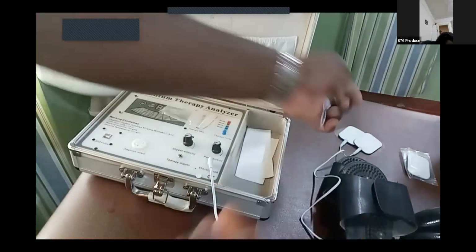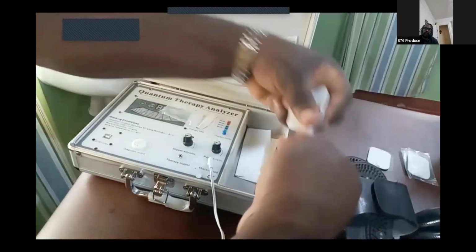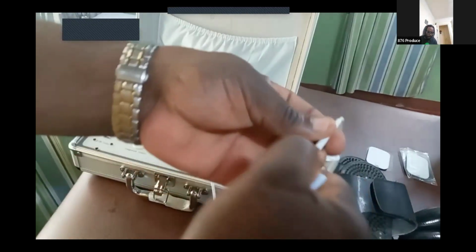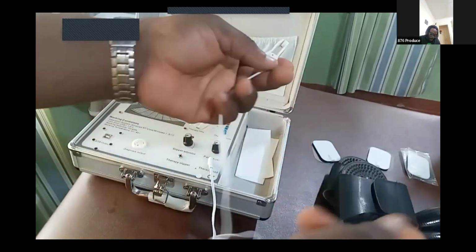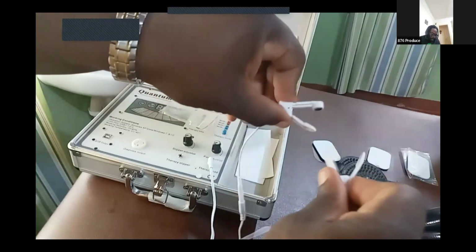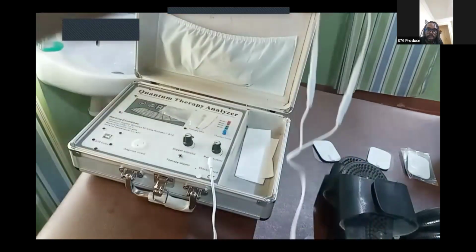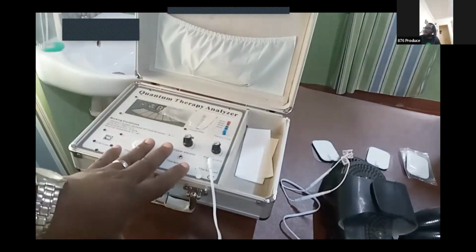So of course you would just remove this and plug this into here. And then you can just attach that to the right and the left ear. And basically what you have is another therapeutic device. So this is basically 3 machines in one.